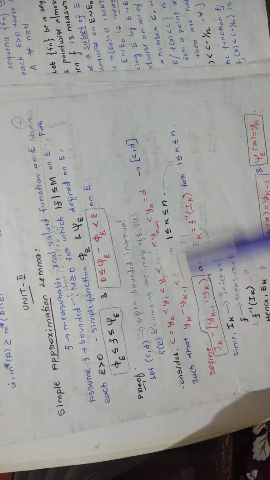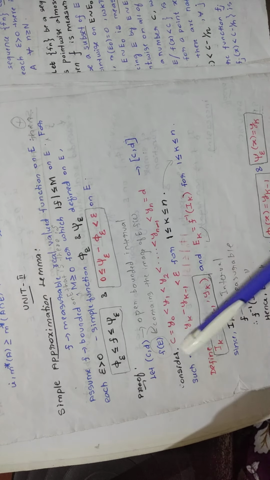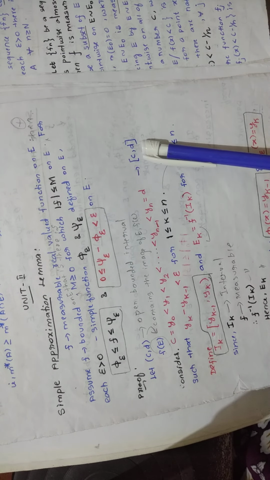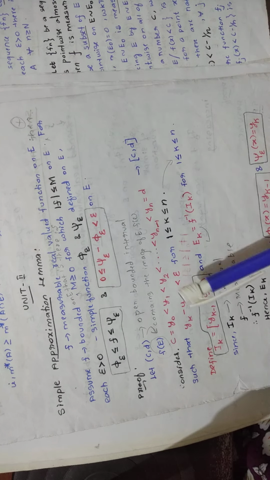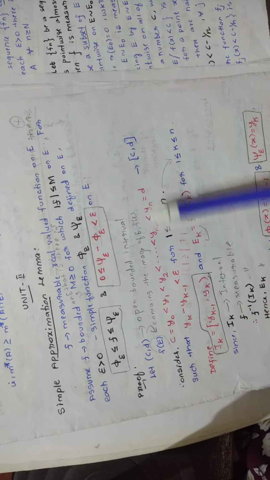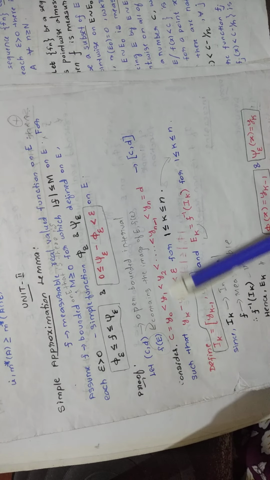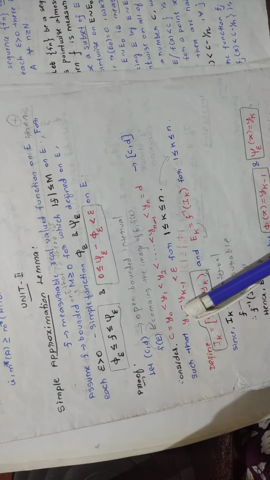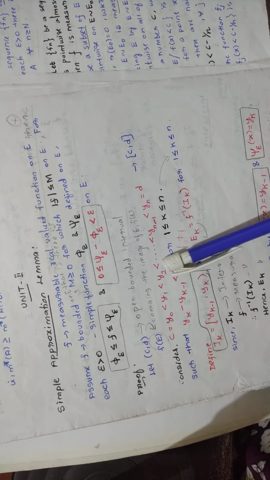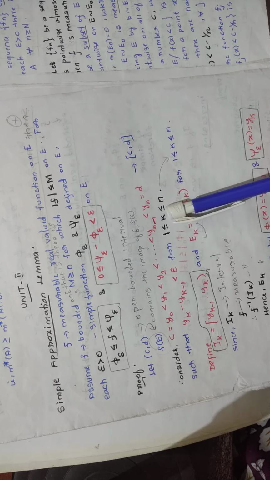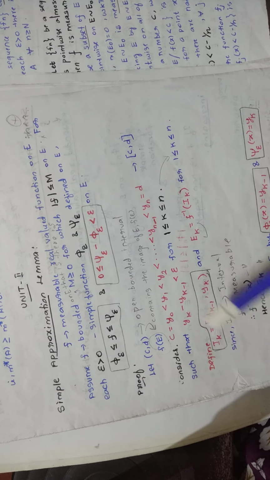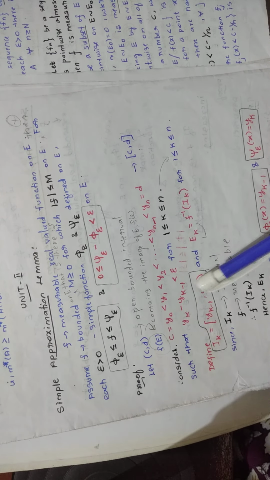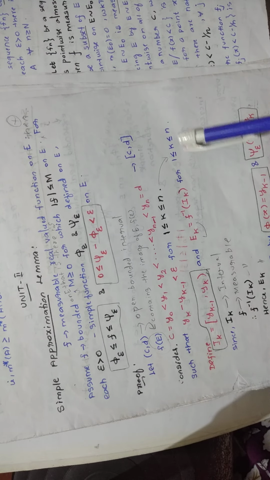The sentence you have to write is, consider the partition of the closed interval [c, d], c equals y0 less than y1 less than y2 and so on, less than y(n-1) less than yn equals d, such that yk minus y(k-1) is less than epsilon for 1 less than or equal to k less than or equal to n. Next, define Ik equal to the closed interval [y(k-1), yk], and Ek equal to f inverse of Ik for 1 less than or equal to k less than or equal to n.